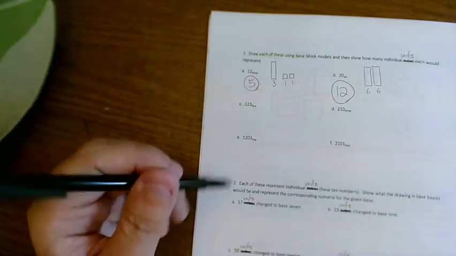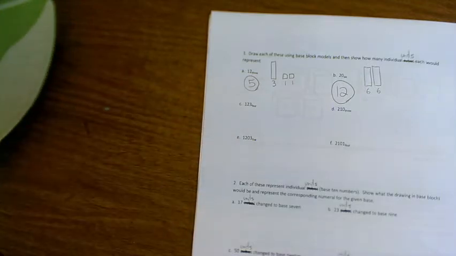All right, so again, take a minute, see if you can figure out the next 4. So we have a base 4, a base 3, a base 5, and a base 4. See if you can draw a picture and then figure out what they are in base 10. So pause the video and then unpause it when you're finished to check your work.